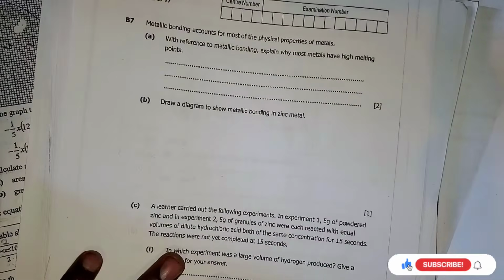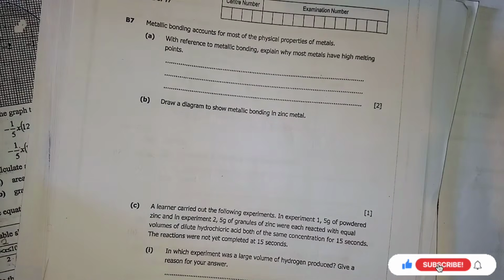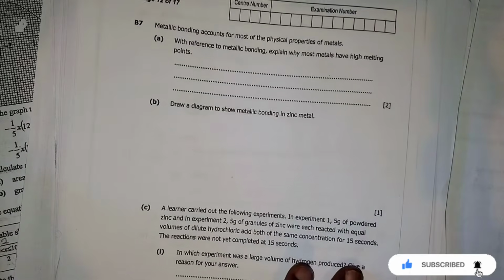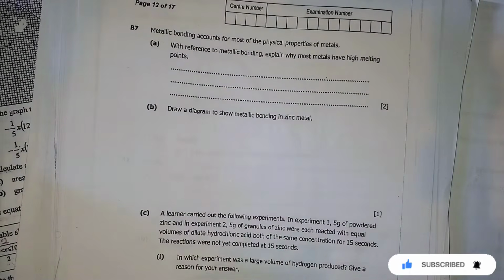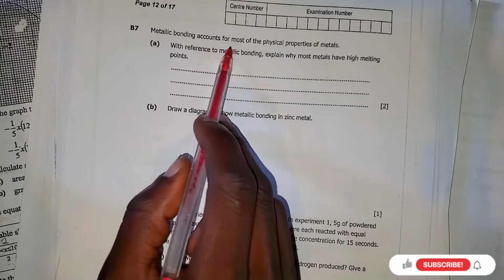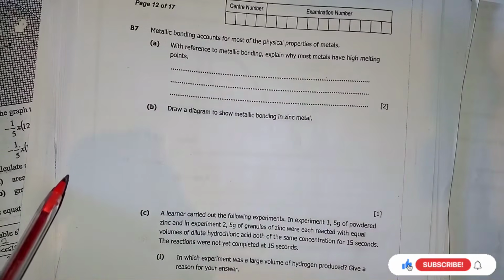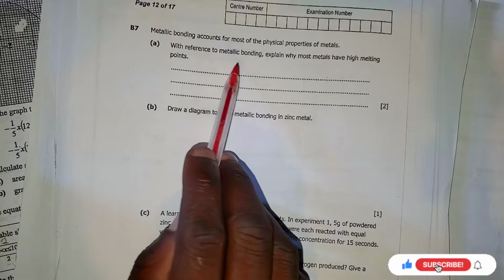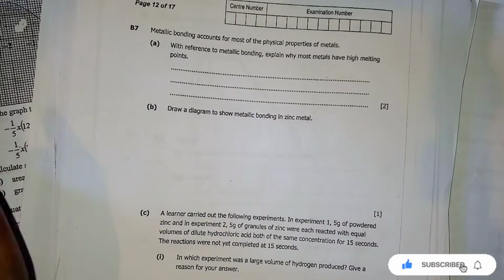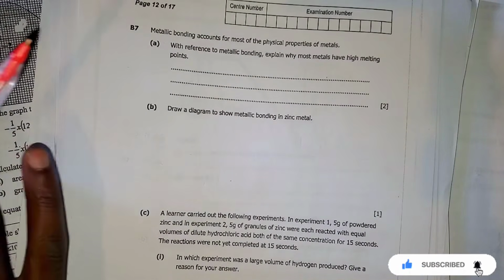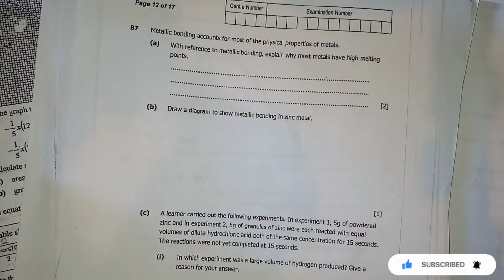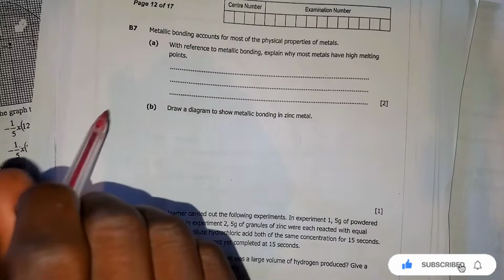Let's go to question 7. Question 7 reads, metallic bonding accounts for most of the physical properties of metals. With reference to metallic bonding, explain why most metals have high melting points.